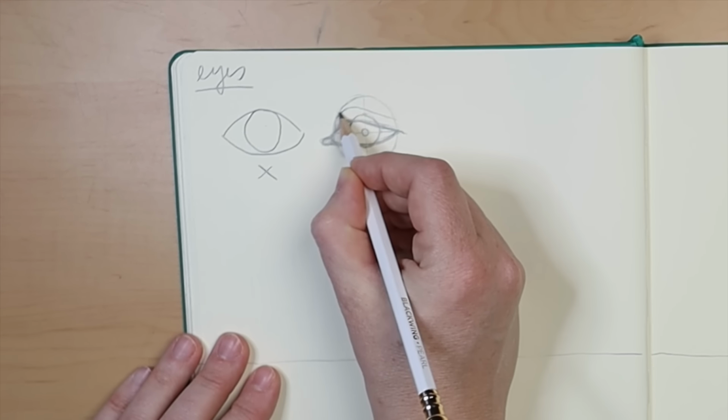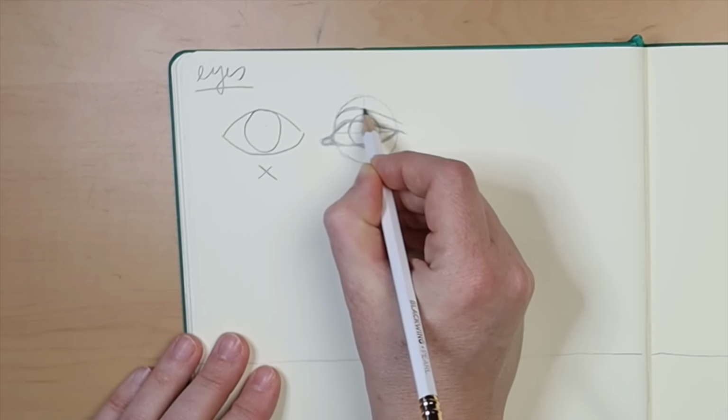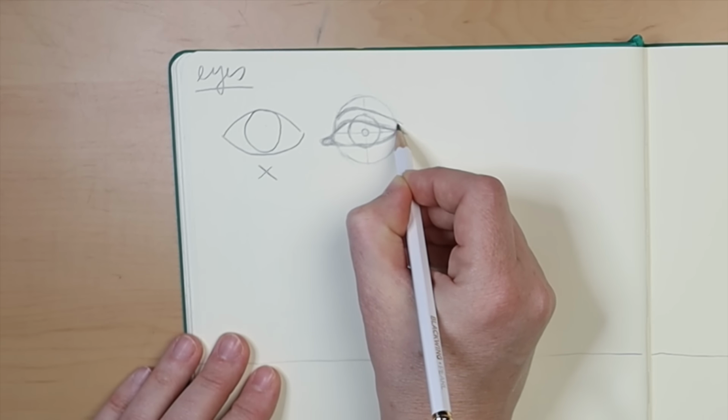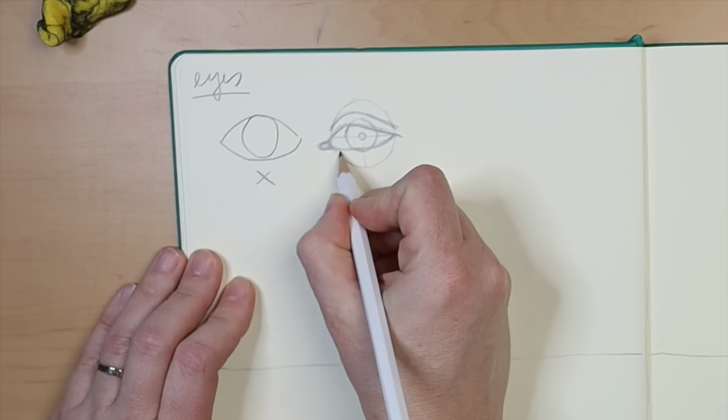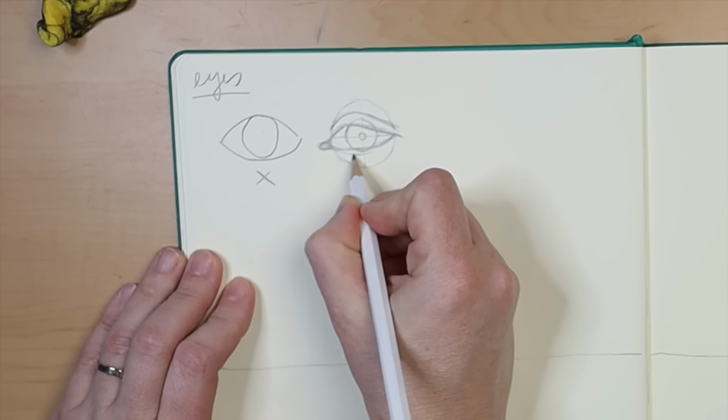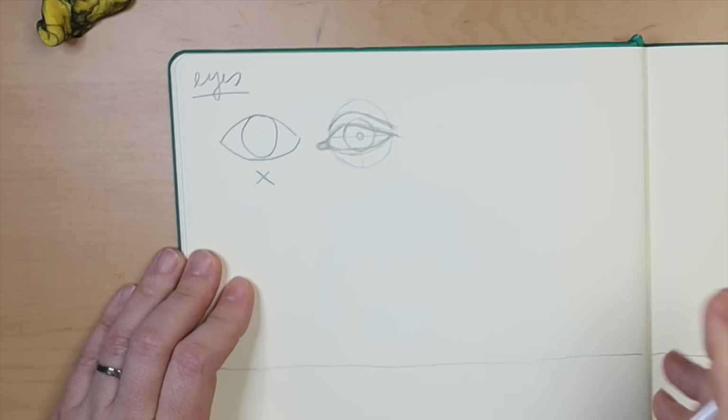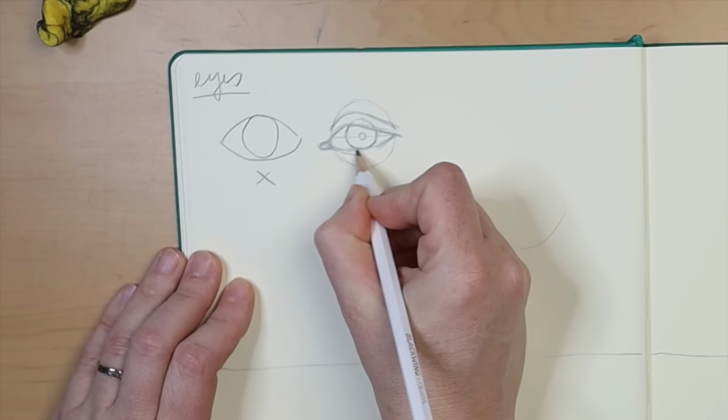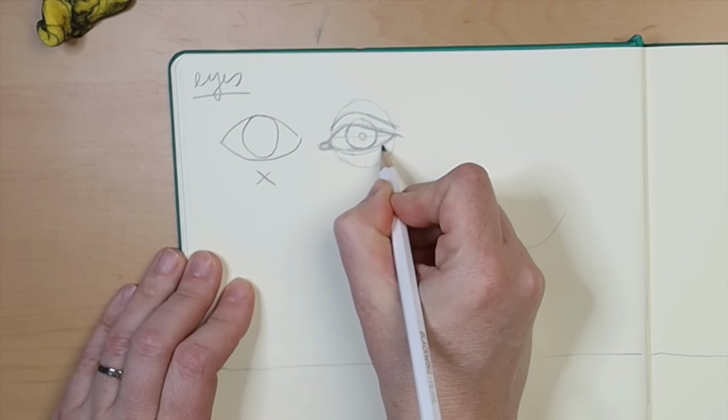Depending on the type of eyes you're drawing, you might also want to sketch in the edge of the eyelids. Remember, eyelids have thickness. This is especially visible on the lower lid since it's facing upwards. Often you'll notice it as a small lighter area just below the iris.